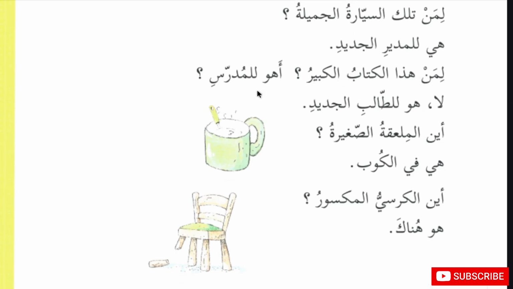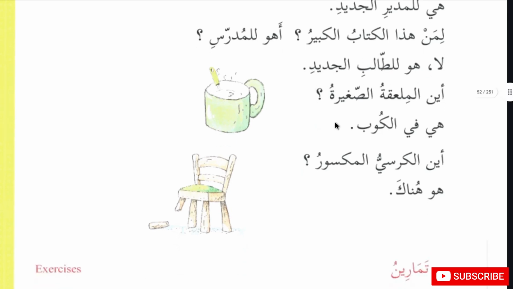كبير, big. أهو للمدرس? Is it the مدرس's? Like, meaning لل means for, meaning, does he own it? لا هو للطالب الجديد. No, it is the student's. It is for the new student. Basically, he owns it.